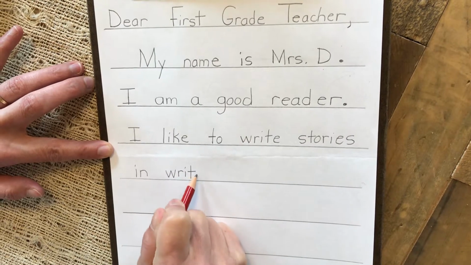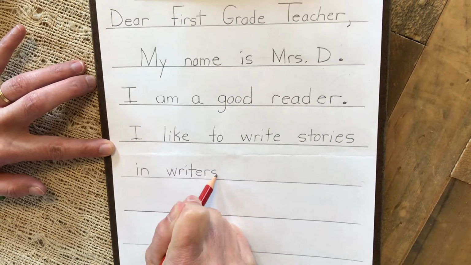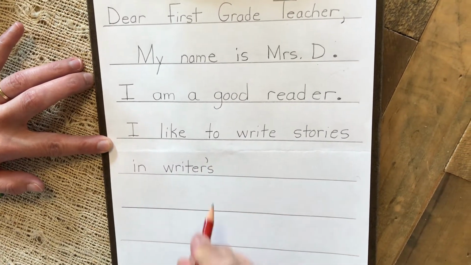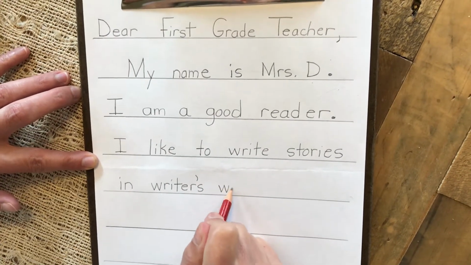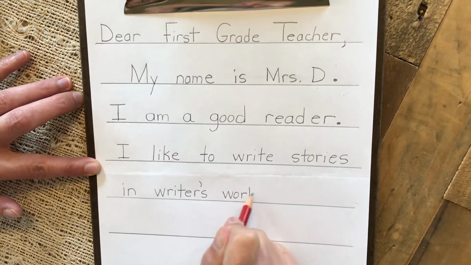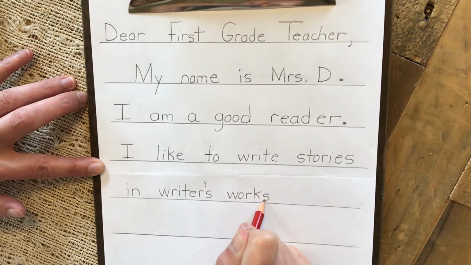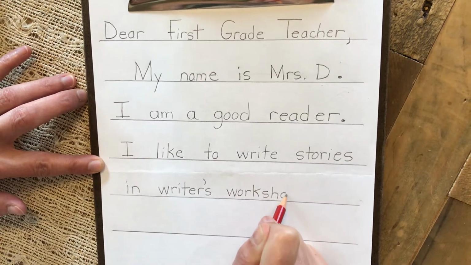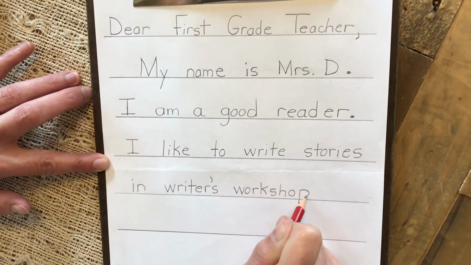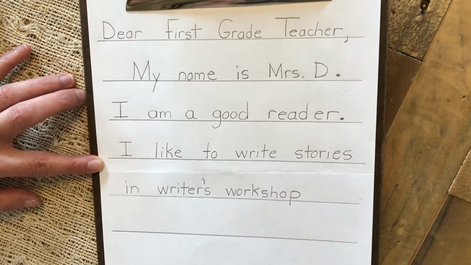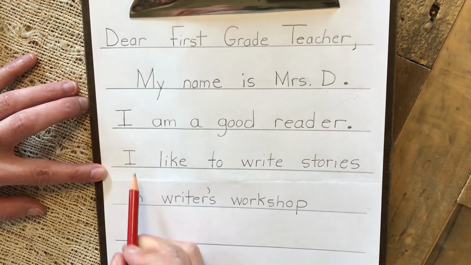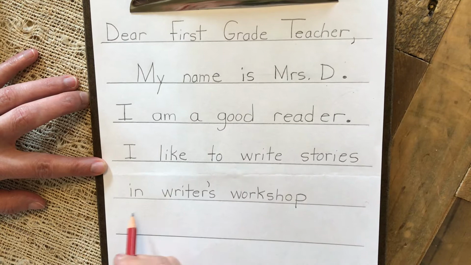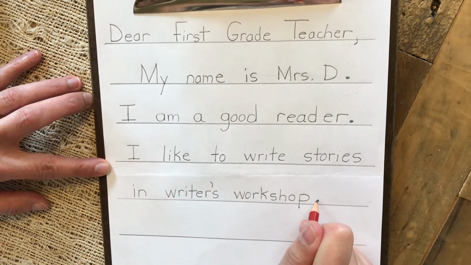And again, if you don't know how to spell these words, is it okay for you to put your best? Absolutely. So you can sound out and put what you think are in those words, but remember to listen for the beginning sound, the ending sound, those middle sounds. You can do it. Stretch those words out like a turtle. I like to write stories in Writer's Workshop.